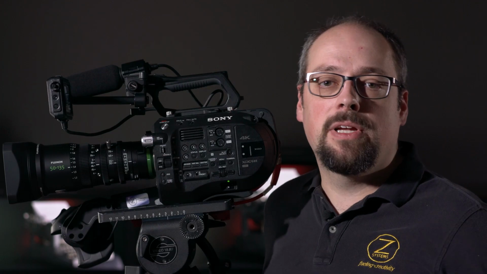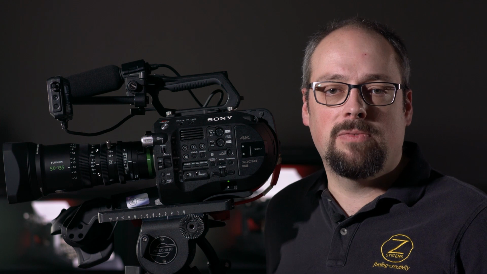And that's it. 4 hidden features of the FS7 that might speed up your workflow or might make it just a little bit easier to work with the camera.